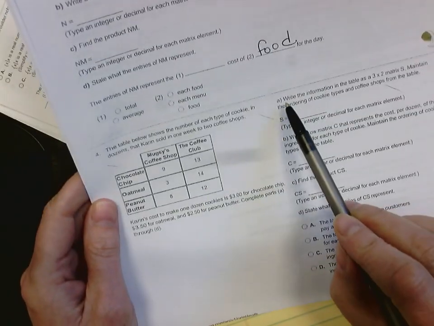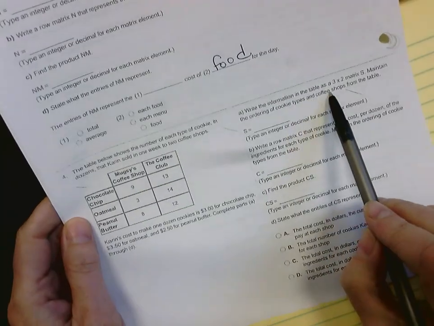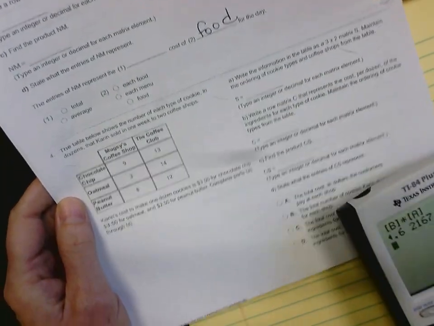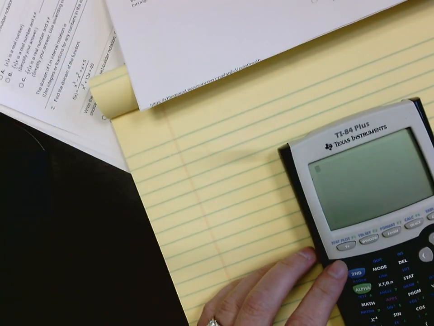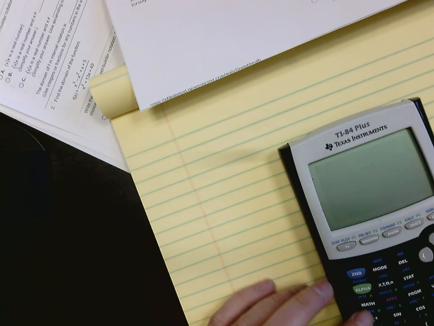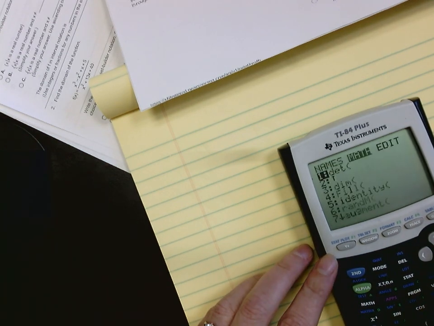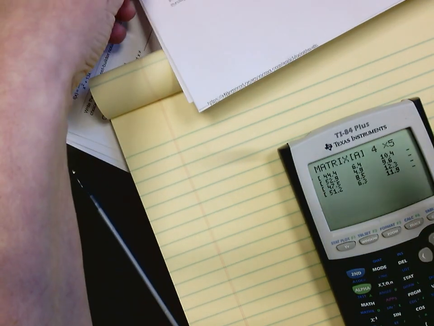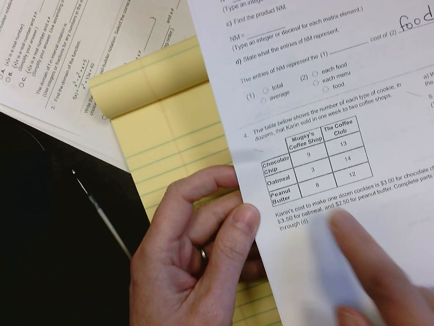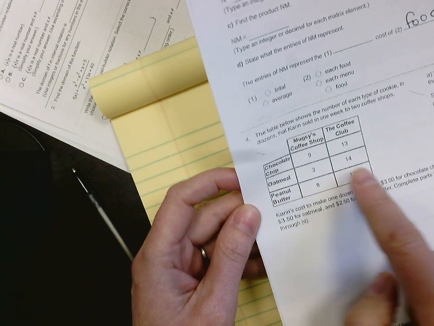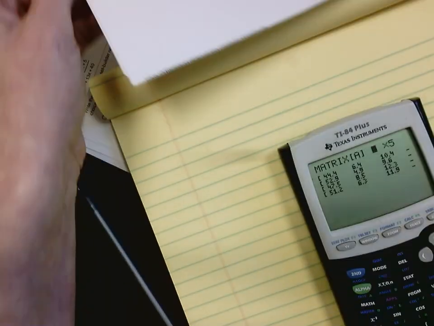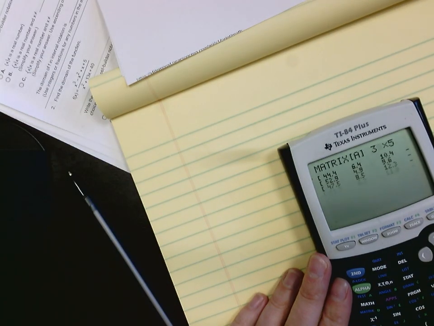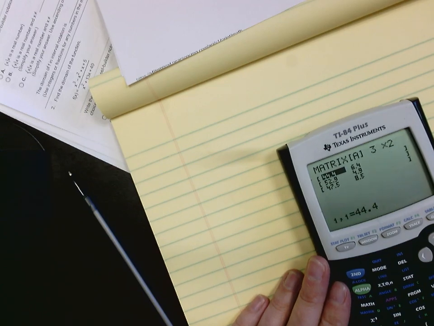It says, write the information in the table as a 3 by 2 matrix. So once again, go to second matrix, over to edit, and we're entering this information right here as a 3-row, 2-column matrix. So it needs to be 3 by 2, enter.